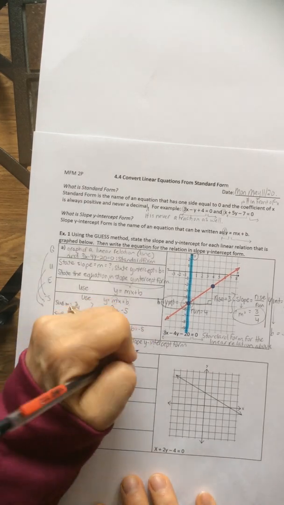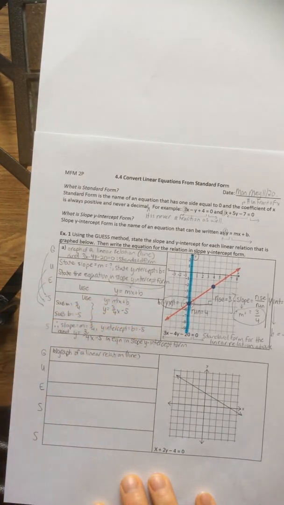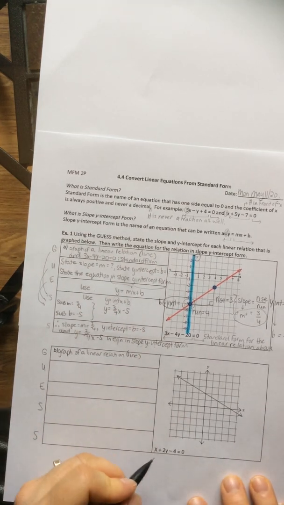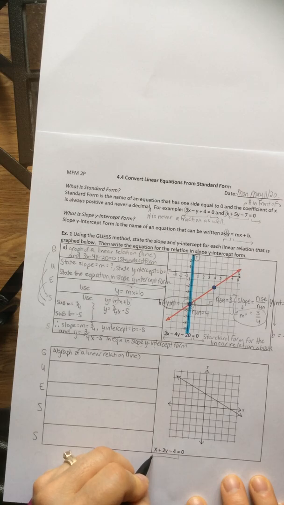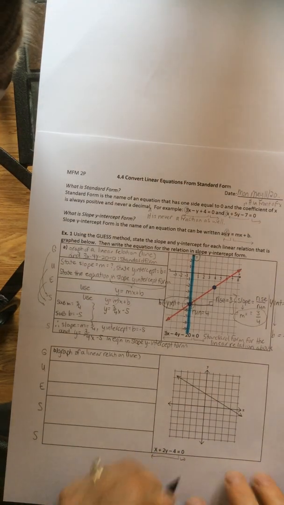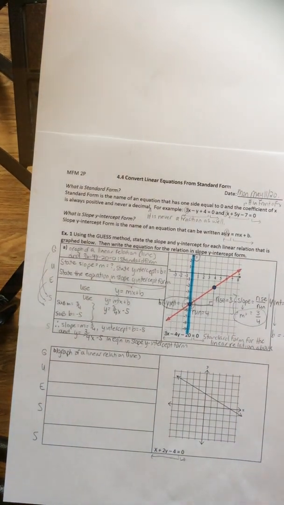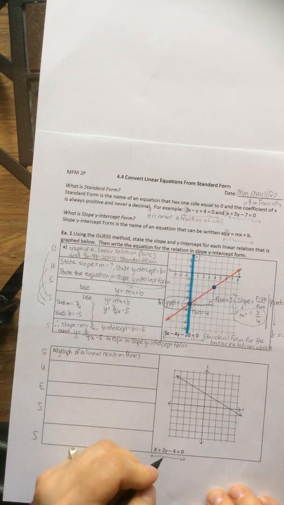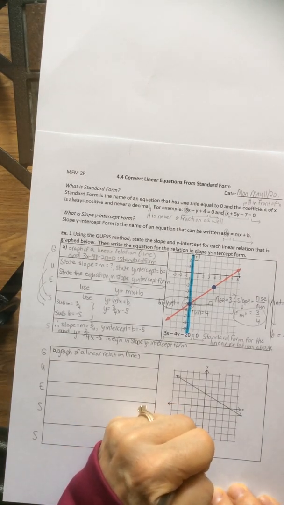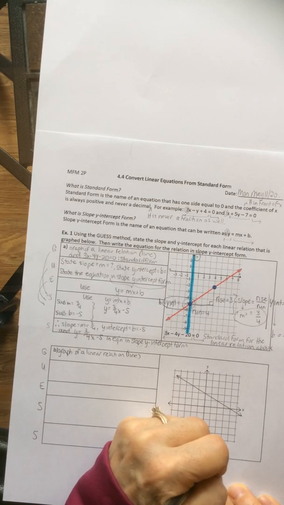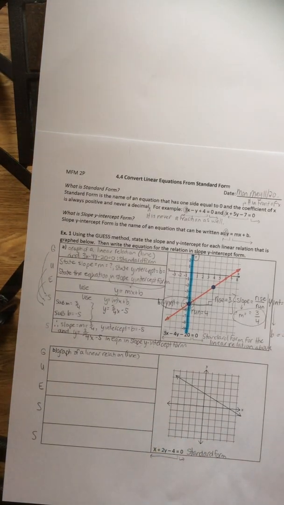We know that that's the same as calling it a line, okay? And we've been given this equation. So notice that the left side has numbers and variables, and the right side is equal to 0. So that makes the slope y-intercept form. Or sorry, standard form. My apologies. So this is the standard form.